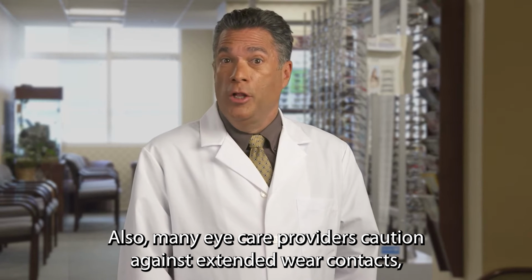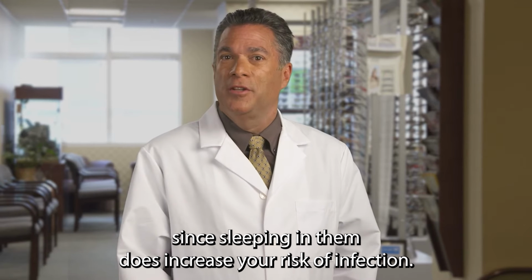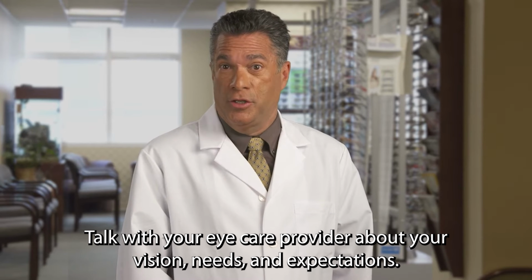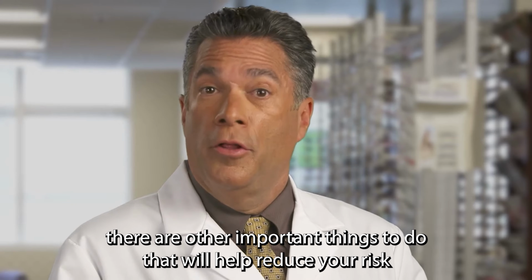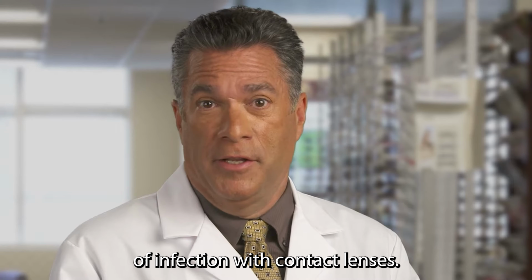Also, many ophthalmologists caution against extended wear contacts, since sleeping in them does increase your risk of infection. Talk with your ophthalmologist about your vision needs and expectations to learn what types of contacts may be better for you. There are other important things to do that will help reduce your risk of infection with contact lenses.